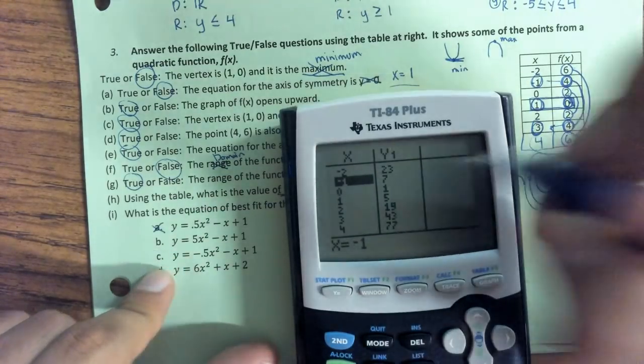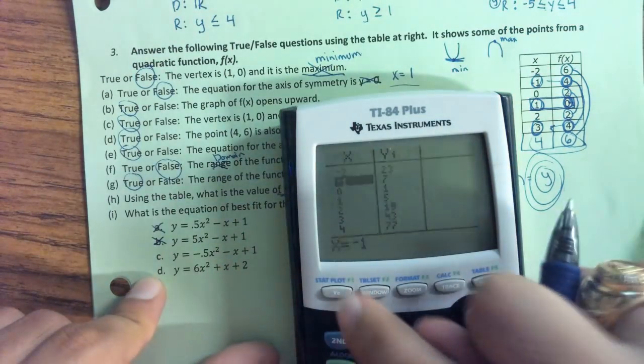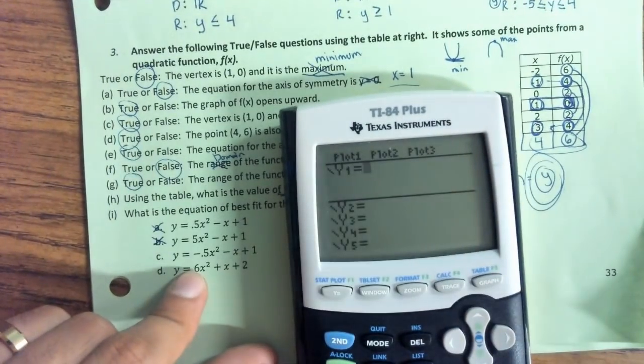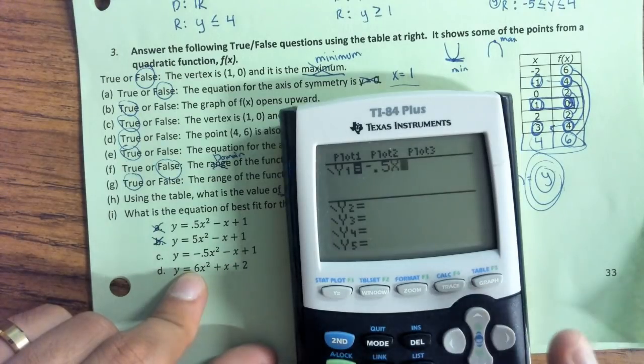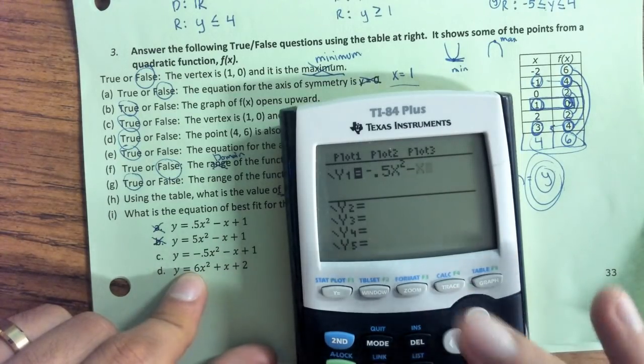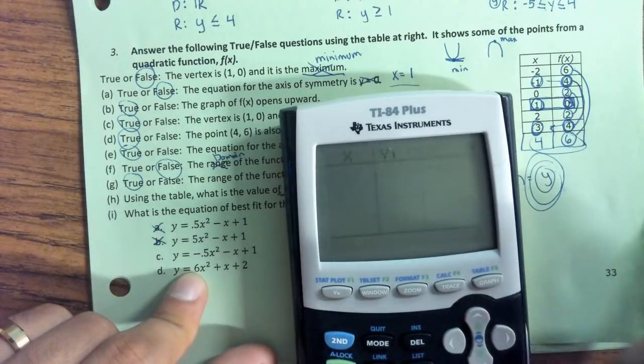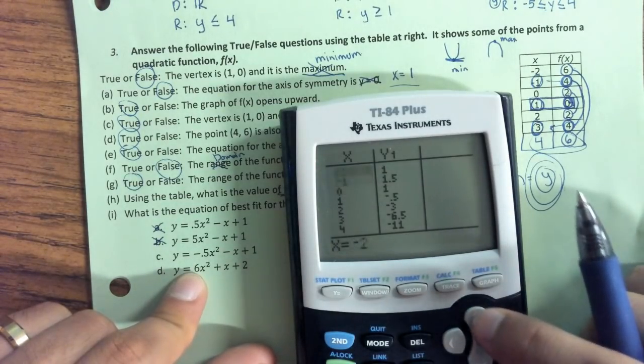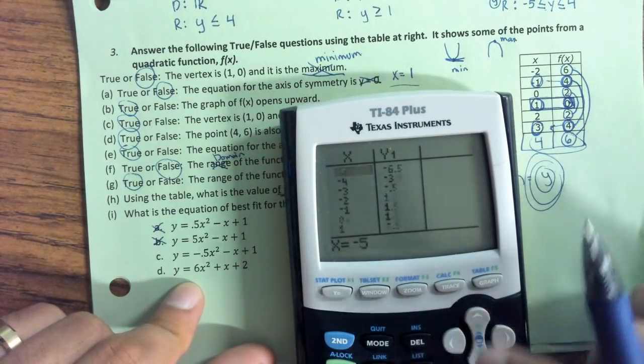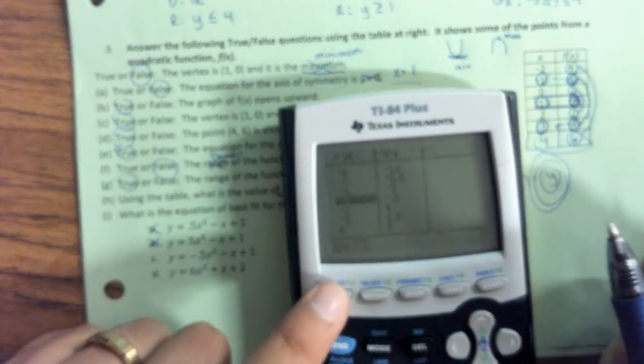Same thing, doesn't give me the table, so B is out. All this is just process of elimination. Negative 0.5x squared minus x plus 1. That doesn't give it to me either. I think I may have typed in the first one incorrectly, which happens.